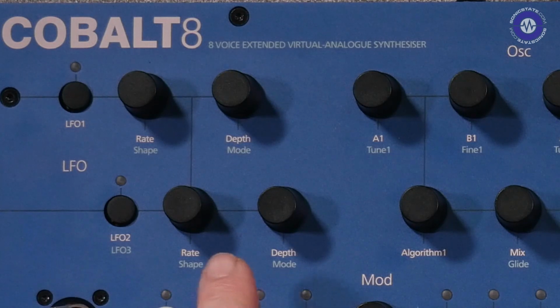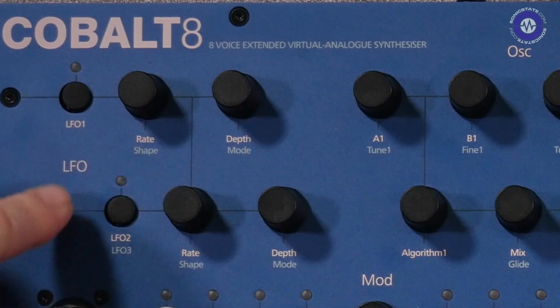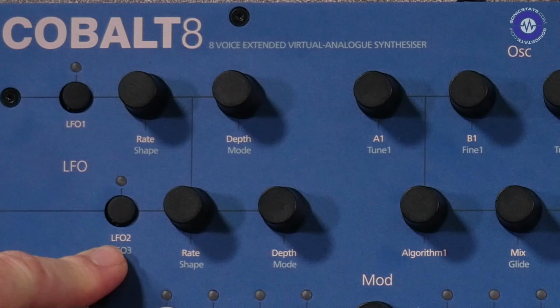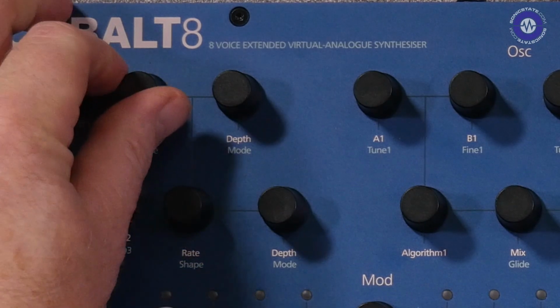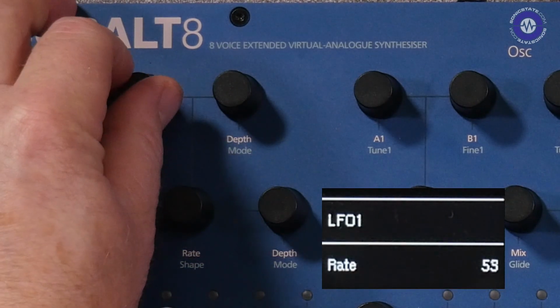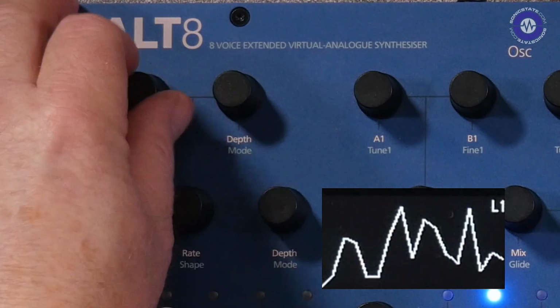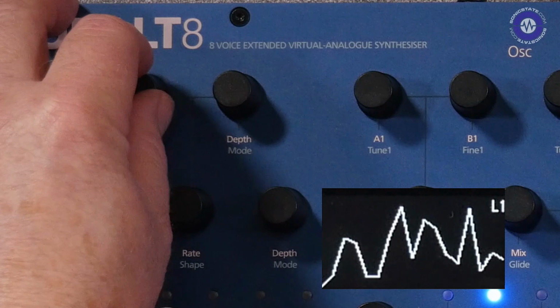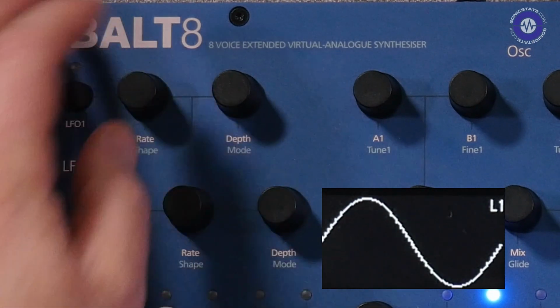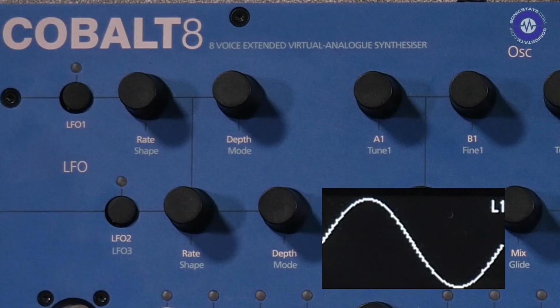So let's come on to the LFOs. We've got 2 LFOs on the front panel plus a third LFO under a shift function. These are multi-shape. If I just bring the display up, you'll be able to see. We can change by pressing shift. We can change the shape through all the usual suspects, including sample and hold and sample and glide. We'll go back to our main mode there.